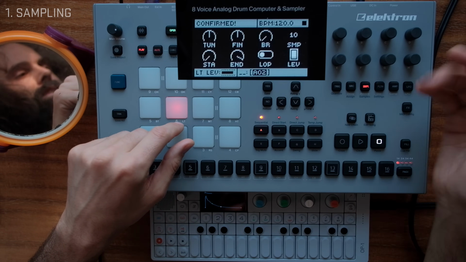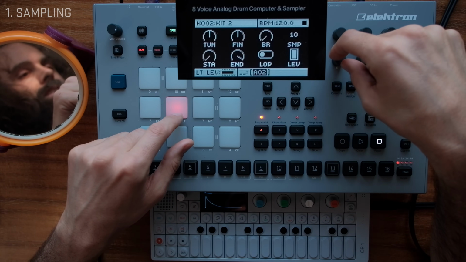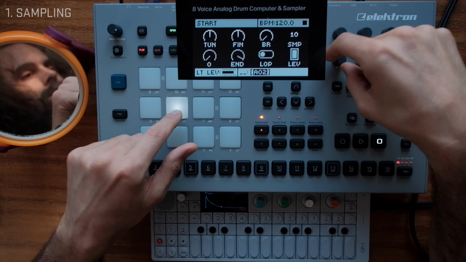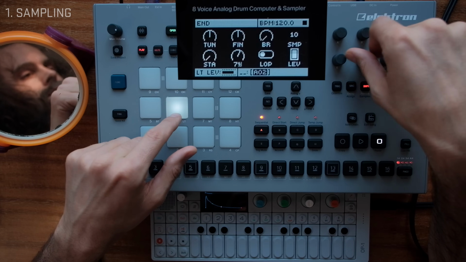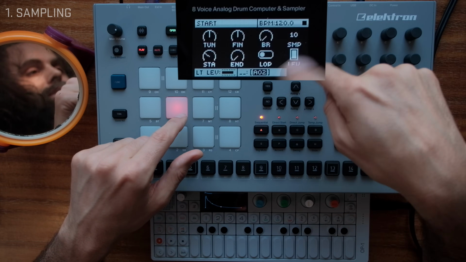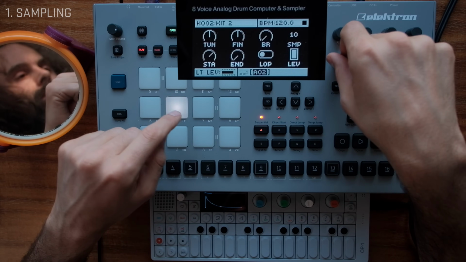So what can we do with a sample? On the sample page, we've got starting point, end point. And these could be reversed, so the starting point can be after the end point, then it becomes a reversed playback.